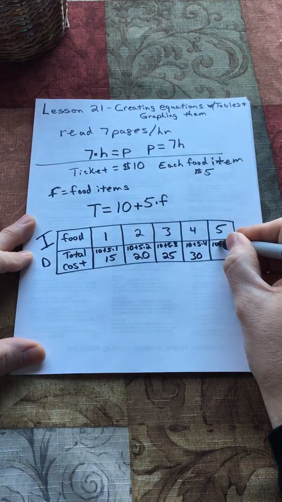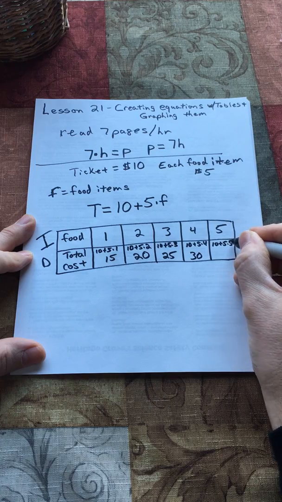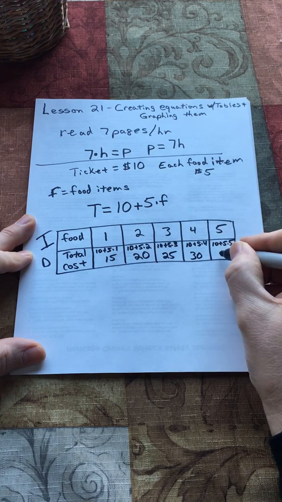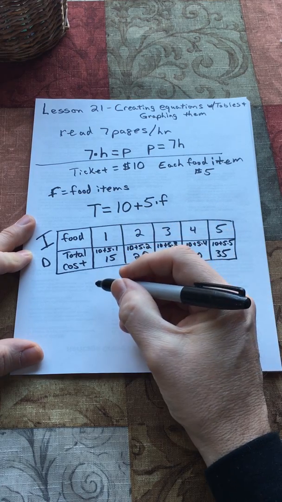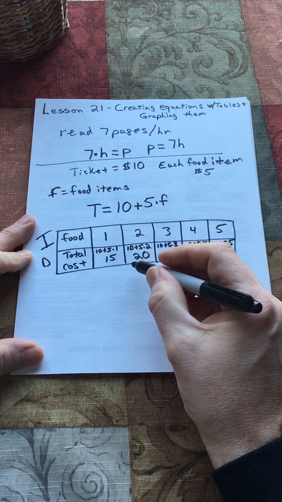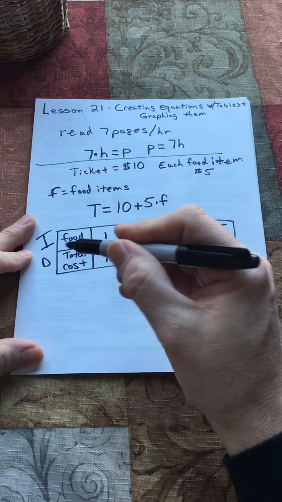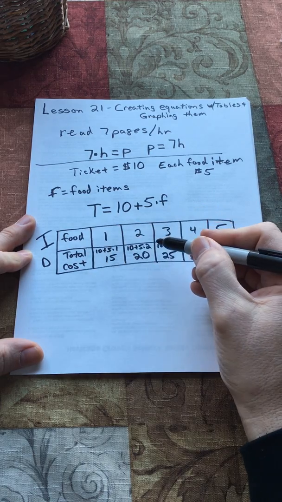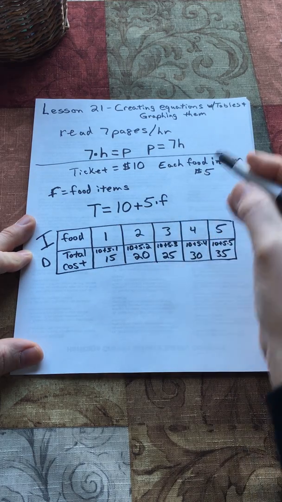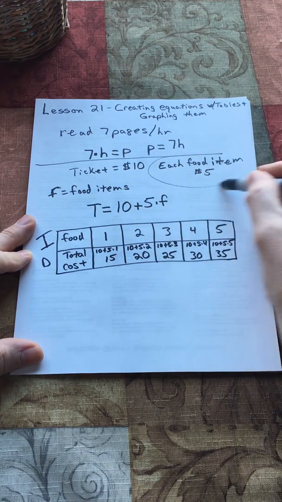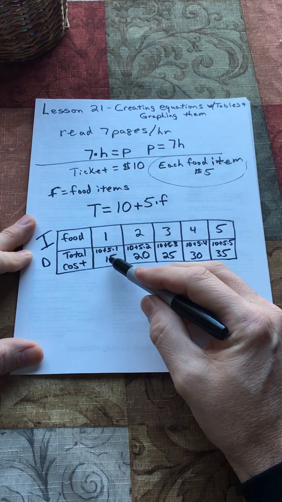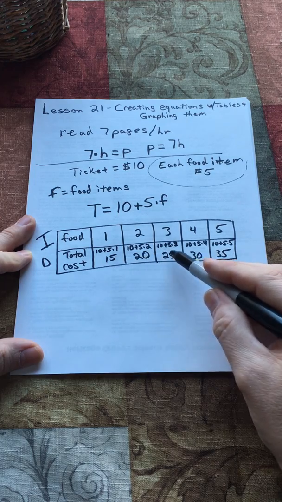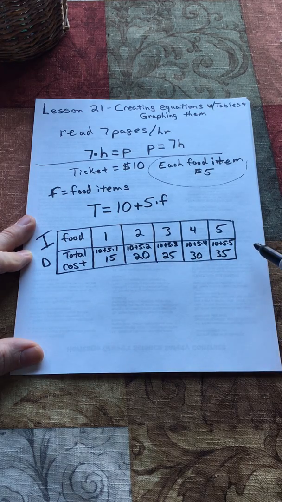And here if we do 10 plus 5 times 5, 5 times 5 is 25, plus the 10, that's 35. Okay, so how much more is it costing us each time we add a food item? Well, that's pretty easy. It actually told us right up here. Each additional food item is going to cost us $5. And if you take a look at our table, yeah, each time we add one, it goes up by $5.